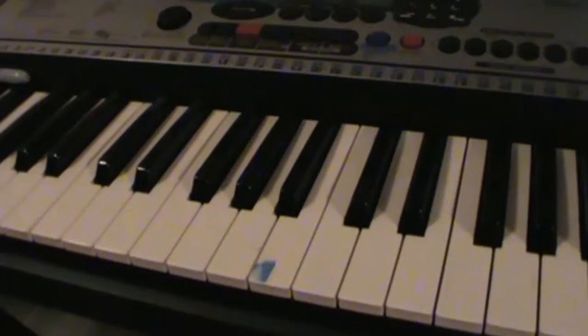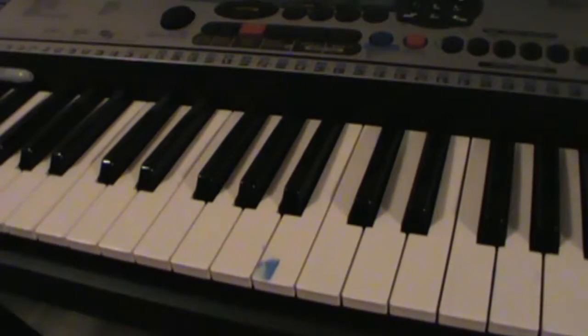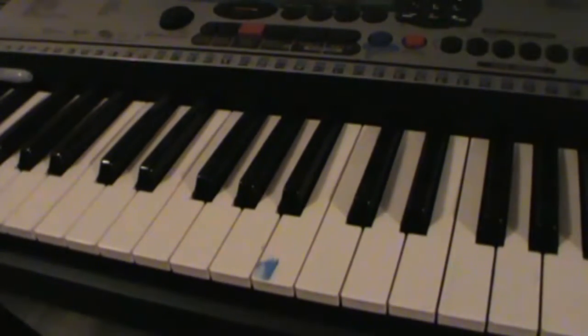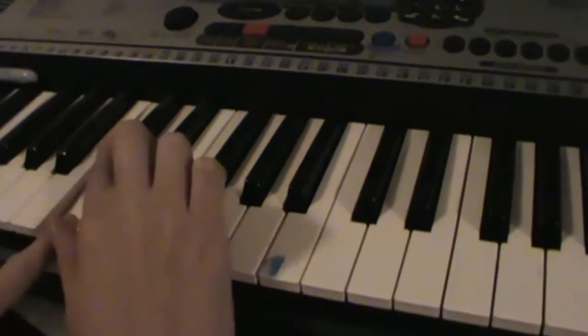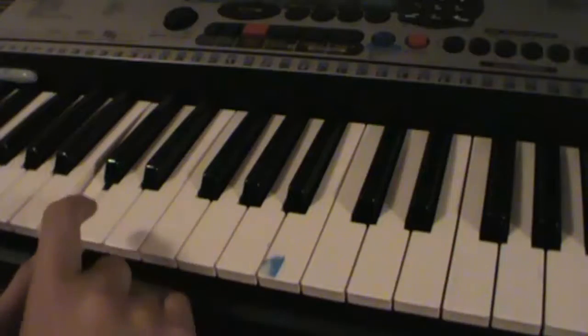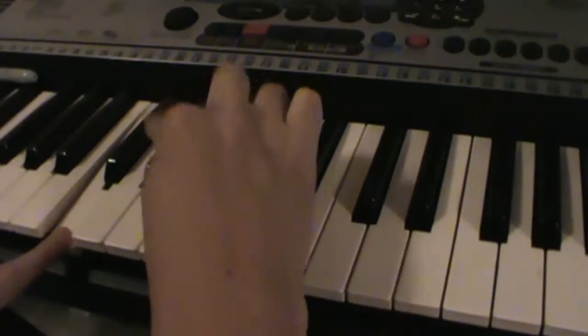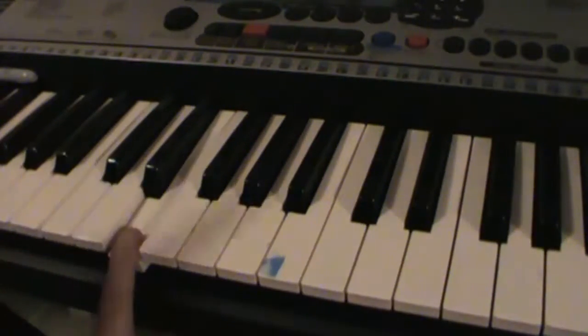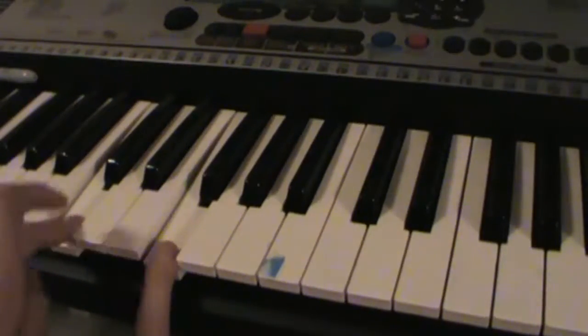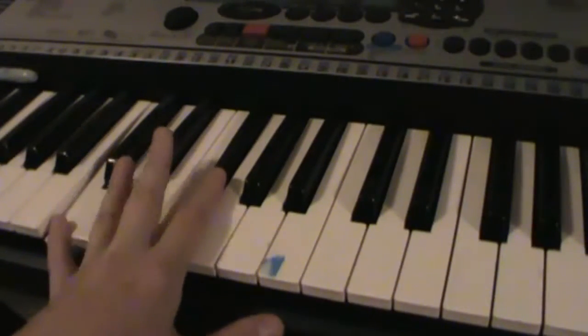So learn that. Easier said than done. Memorize it. Go through it. Just kind of play through them. Just kind of, oh, this is a minor second. This is a major second. This is a minor third. Major third. Perfect fourth. Which is that weird one.